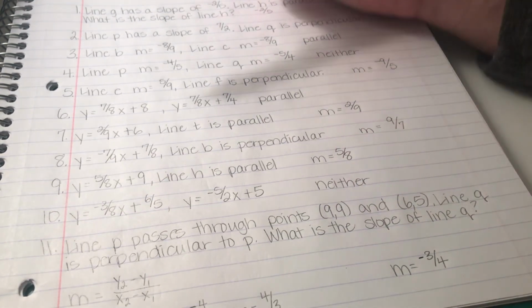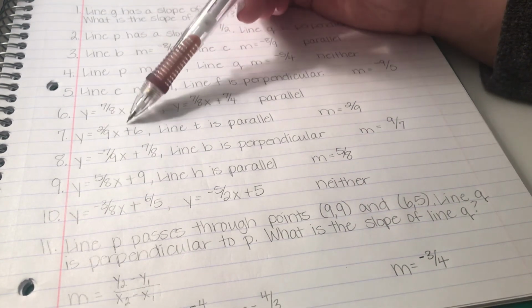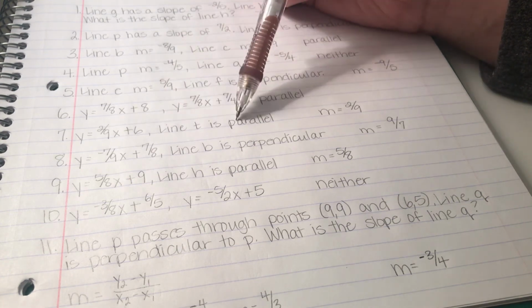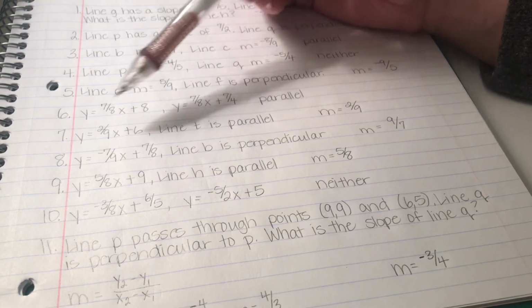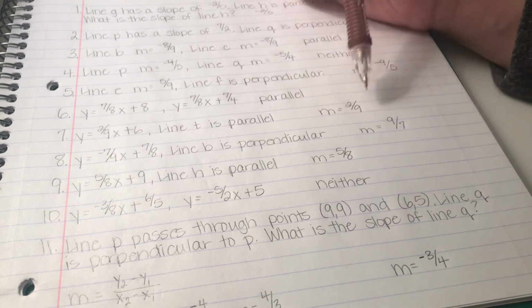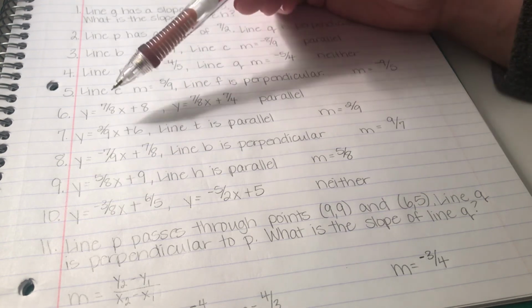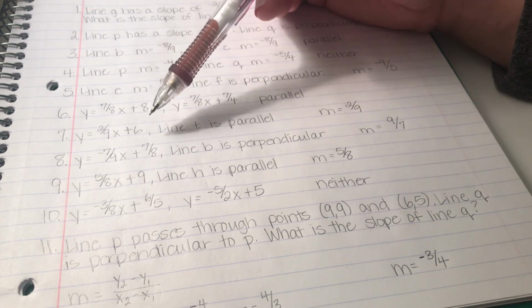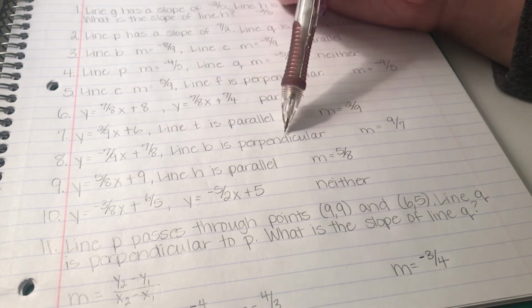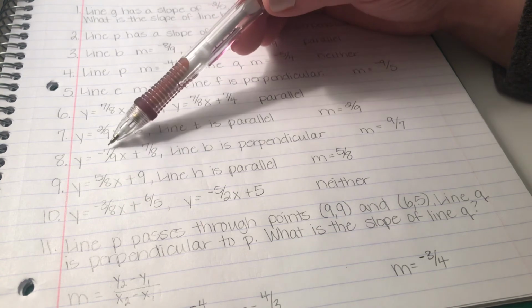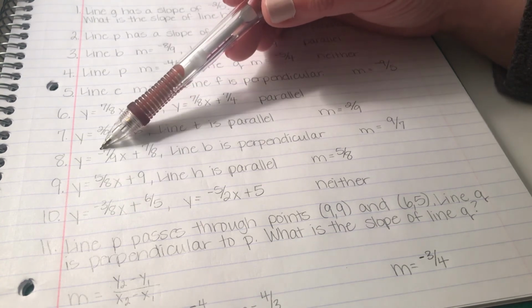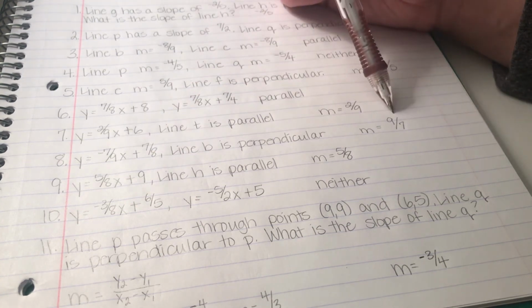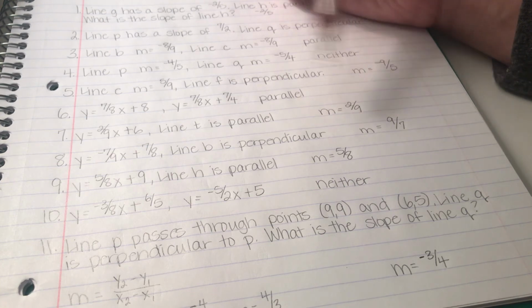Number 7, y equals 2/9x plus 6, and line T is parallel, so the slope of line T is going to be the same, 2/9. Number 8, y equals -7/9x plus 7/8. Line B is perpendicular, so to write this slope, we'll swap numerator and denominator and change the sign. So our answer is 9/7.